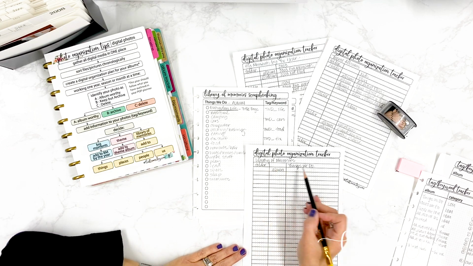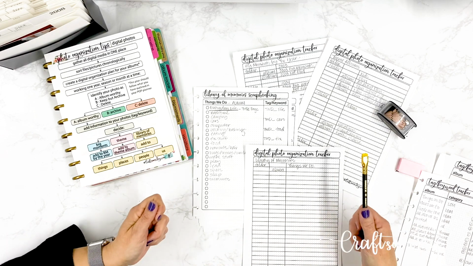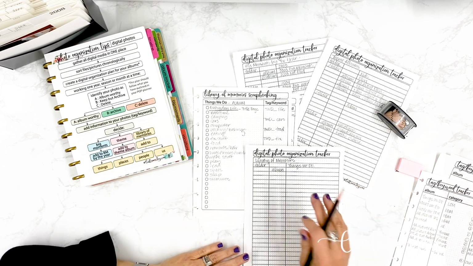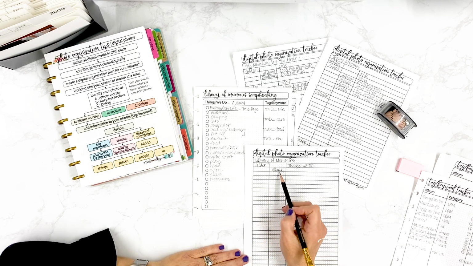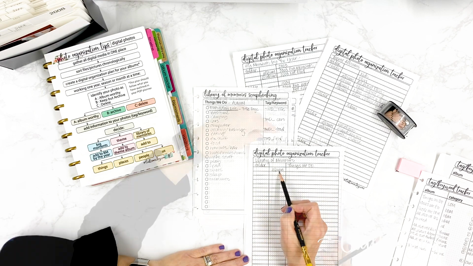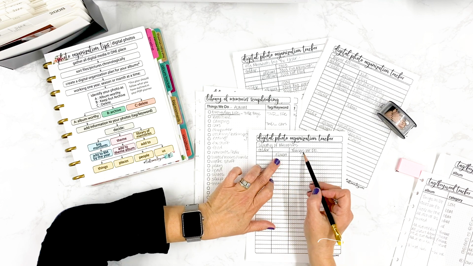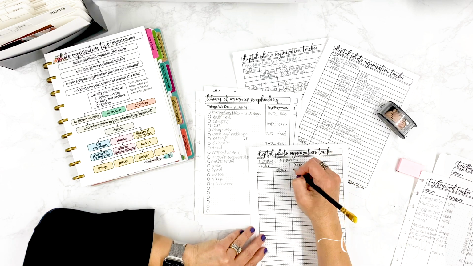So the folder is Things We Do, but really, in physical form, Things We Do is going to be my photo album. Digitally, Things We Do is a folder, and under that folder, I'm going to have an album. The album that's going to hold the photos for what I'm going to put in the Things We Do album, my first album, is going to be called Everyday Life.